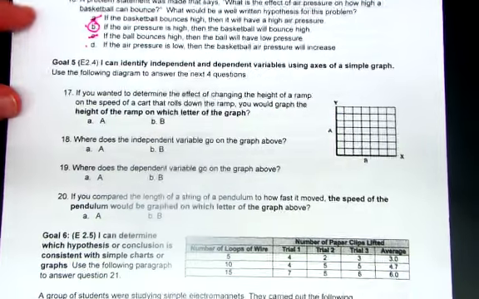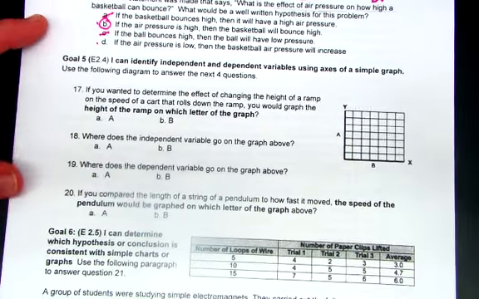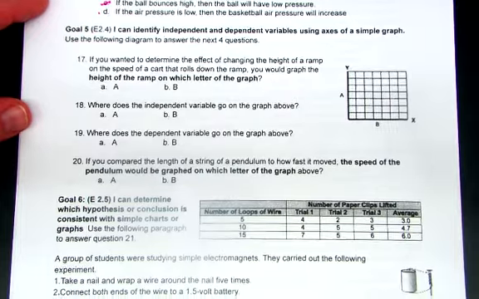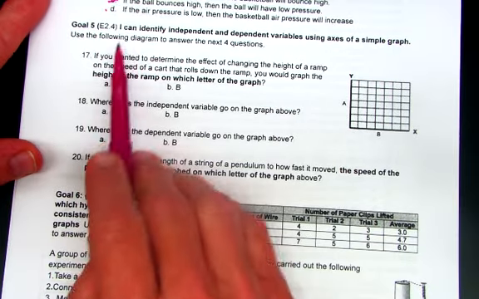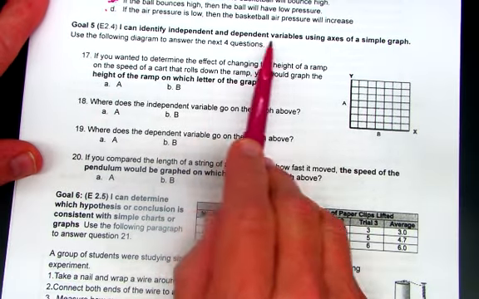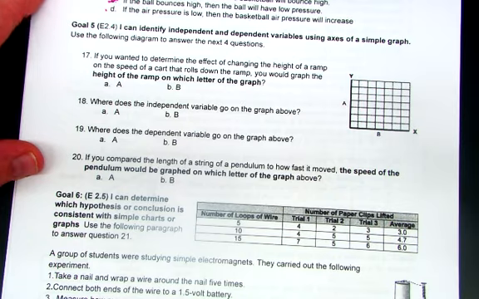This video is about Unit 1, Goal 5 and 6. So on the pretest, Goal 5 asks you to identify independent and dependent variables using the axes of a graph.